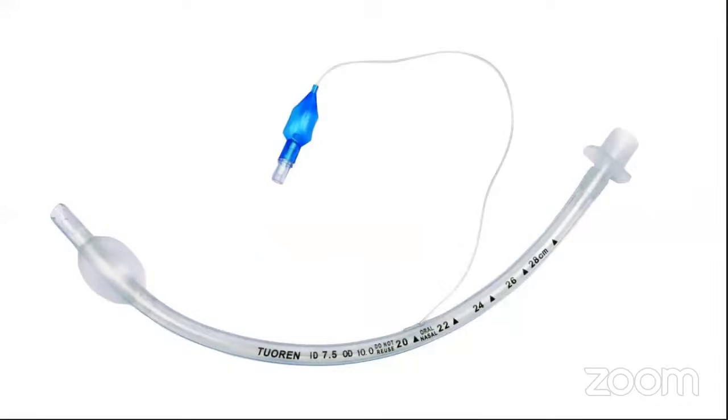Endotracheal tube. What type of endotracheal tube? Cuffed polythene, cuffed endotracheal tube. Why is the cuff there? Self-retaining, to prevent aspiration, to maintain the position.